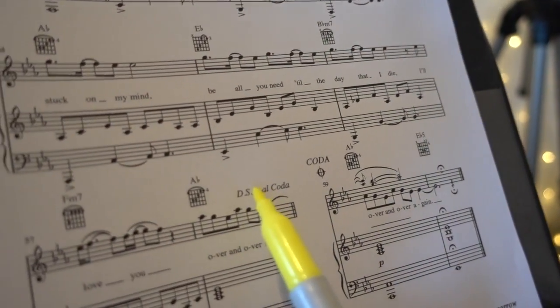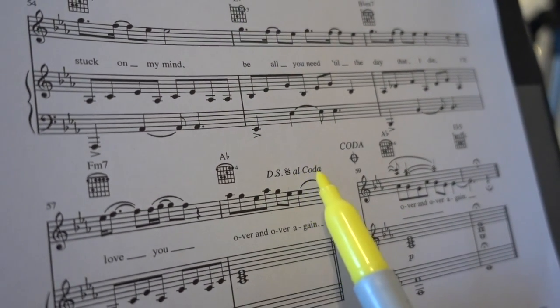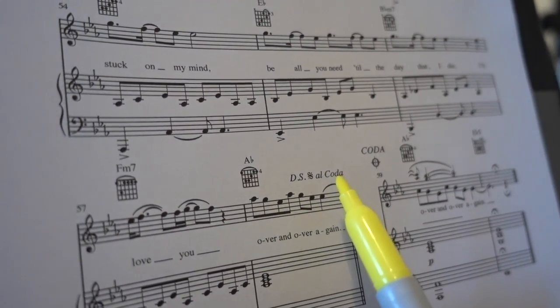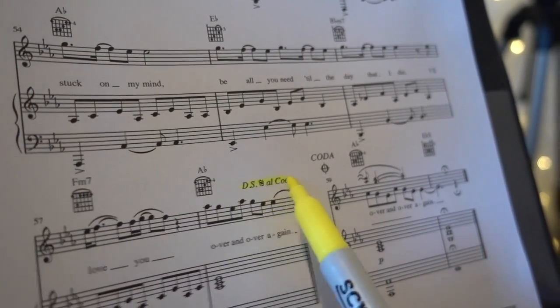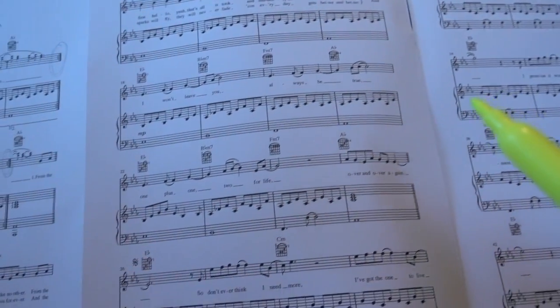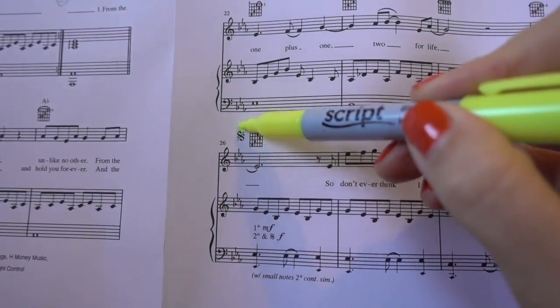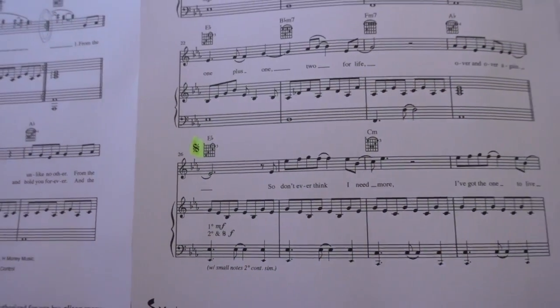Okay, now we've got another DS Al Coda. So DS, Dal Segno, which is the little symbol there, Al Coda. So go back to the Dal Segno and play to the Coda. So let's colour it in yellow. Let's find the Dal Segno. Did anyone spot that on the way through? There it is. There's the Dal Segno. So we're going to mark it in yellow as well, so we know.